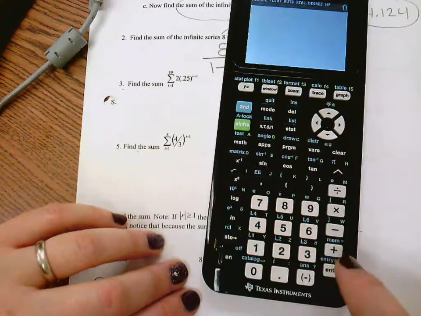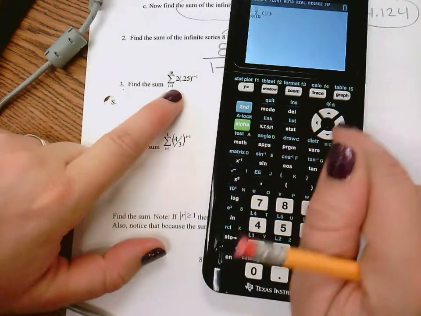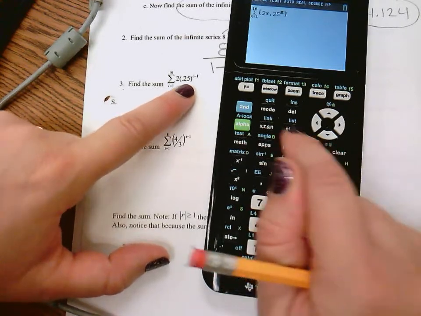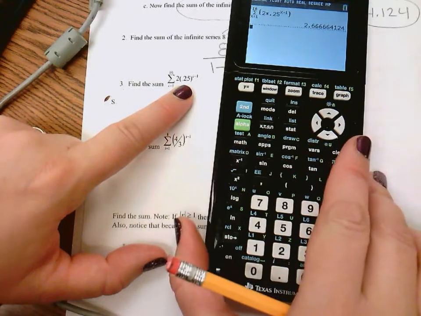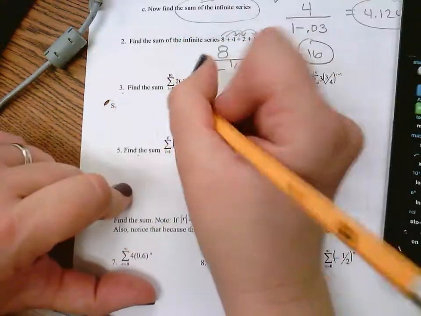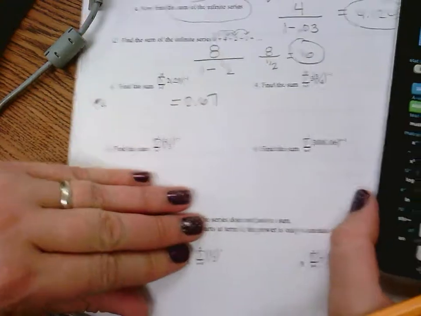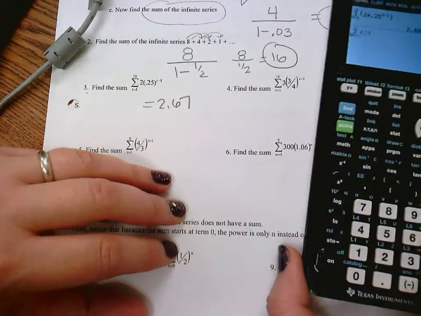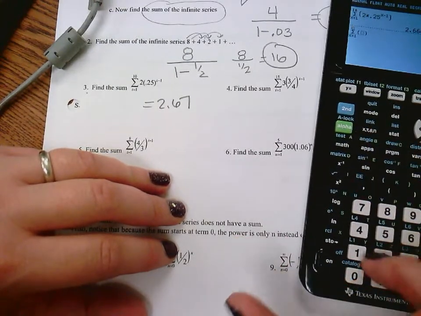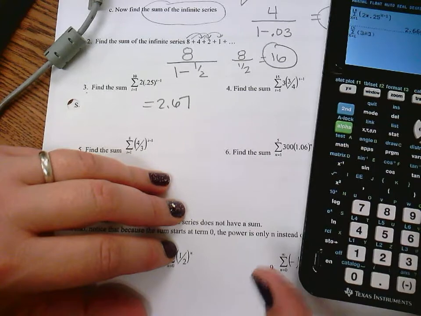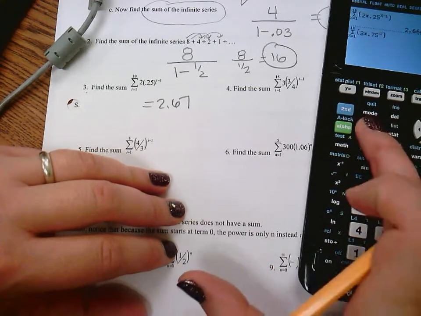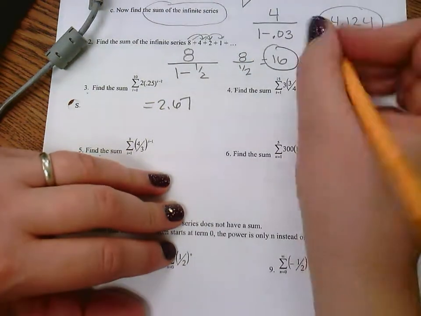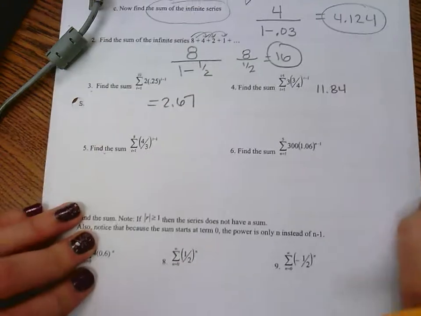Math summation, x goes from 1 to 10 of 2 times 0.25 raised to the n minus 1 power. 2.67 rounded. Did you get that? Number 4, math summation, n is 1 to 15, 3 times 0.75 raised to the n minus 1 power. 11.84 is the approximate. These are all finite.